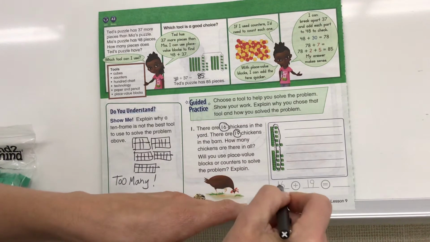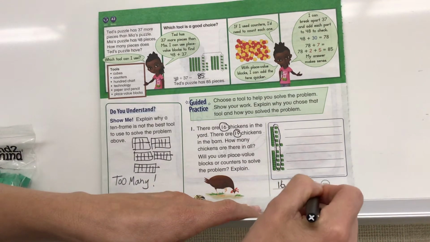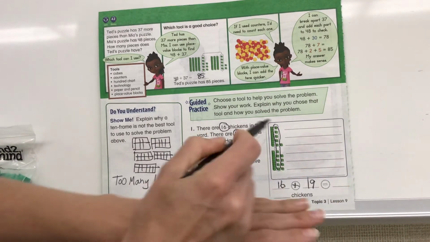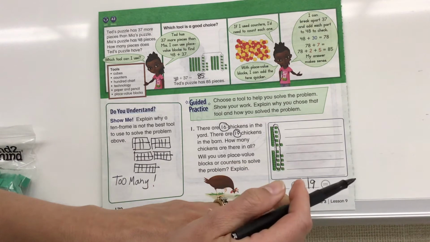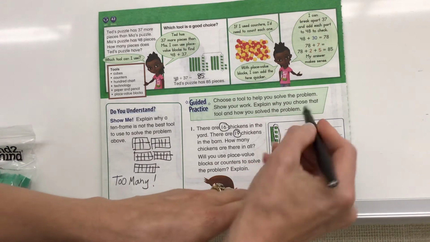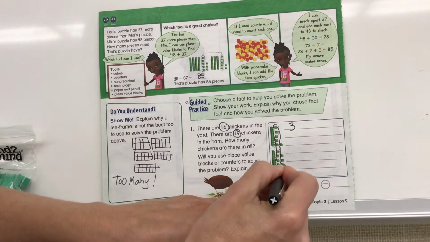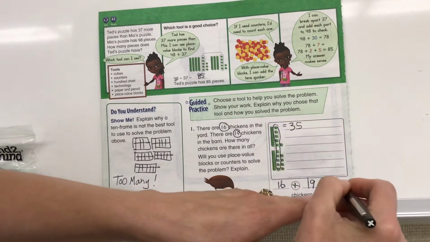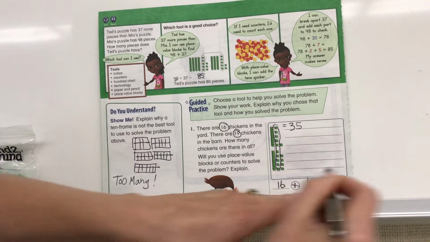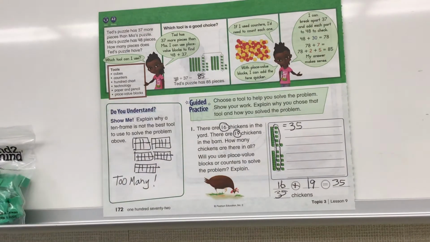And so we know that 16 plus 19, let's take a look at this. So we have 1, 2, 3 groups of 10, okay? So we have 3 groups of 10 and 1, 2, 3, 4, 5 ones. So it's going to equal 35, gives us a total of 35 chickens, okay?